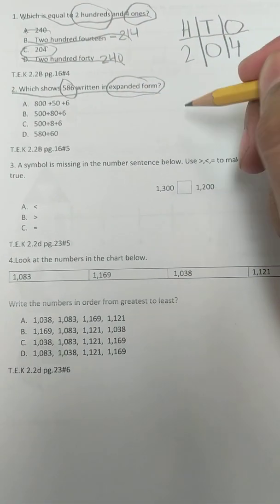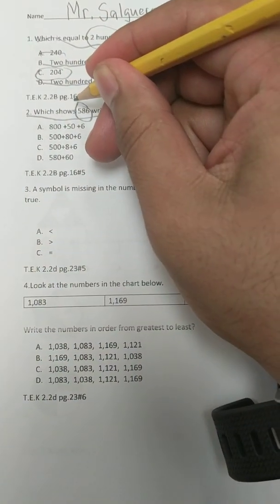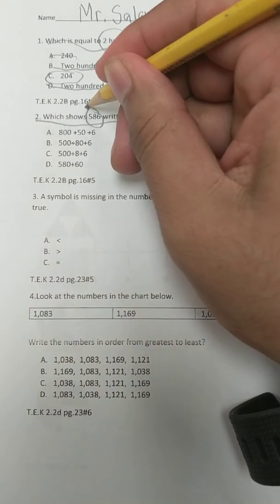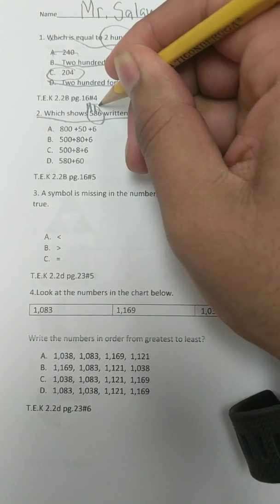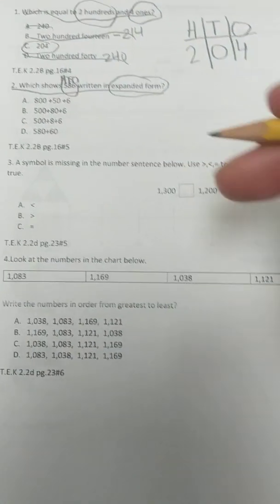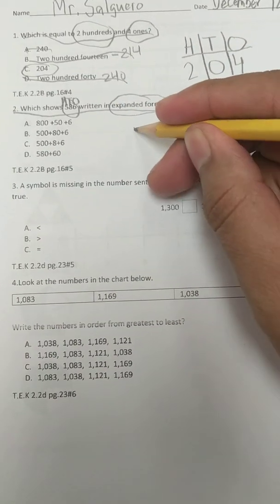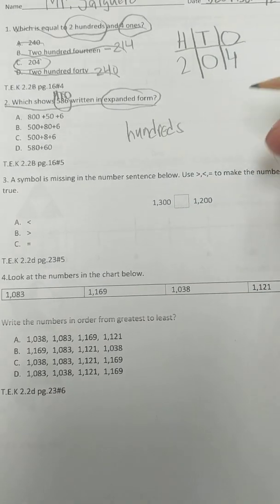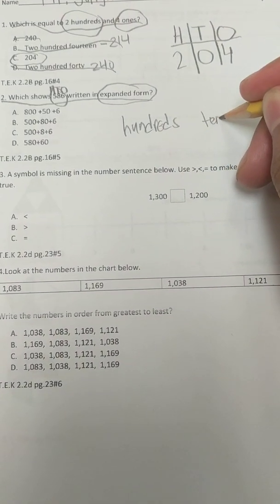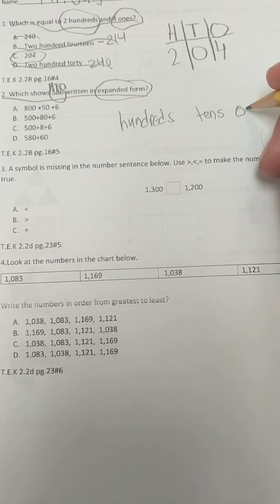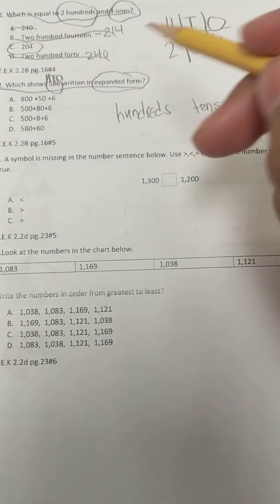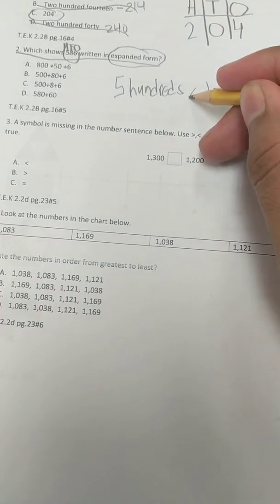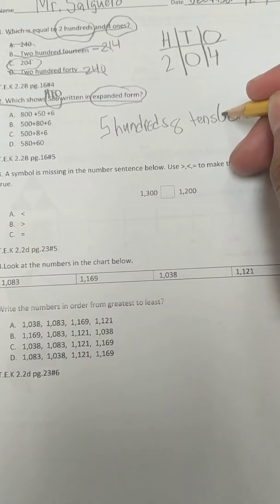All right, so again, we're gonna come over here and we're gonna put hundreds, tens, and ones. Fill it in. 5 hundreds, 8 tens, 6 ones.